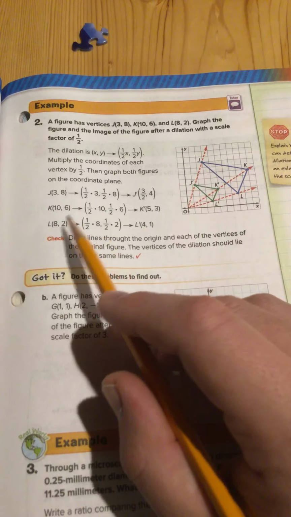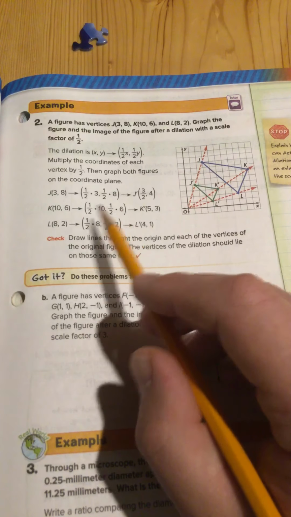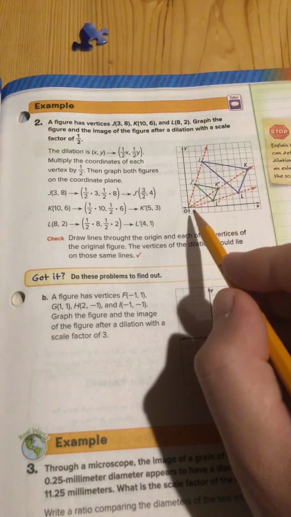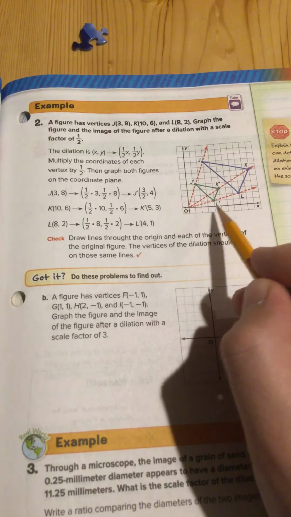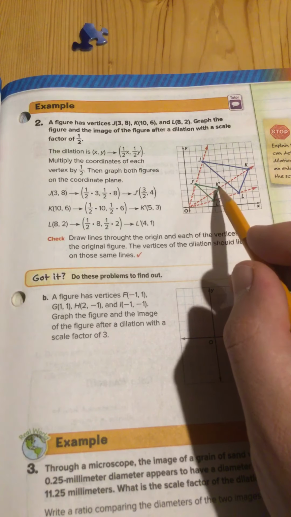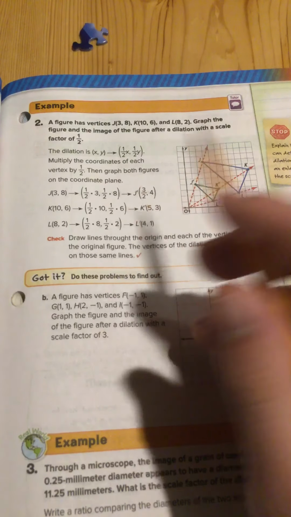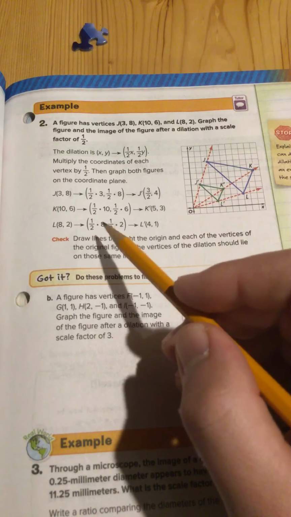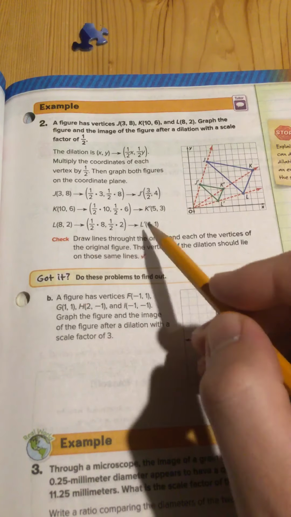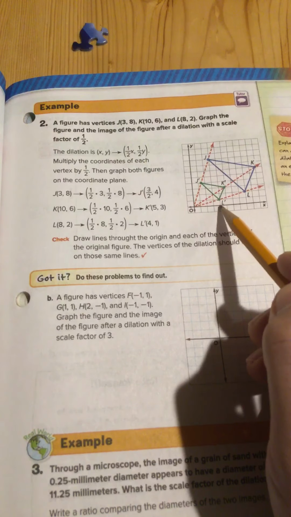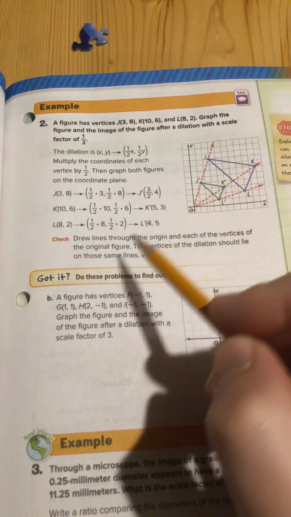Same thing with K, multiplied by 1/2 both their X and Y, and they got 5, 3. Over 5, up 3. This is still just multiplication. We're just adding the process of graphing it into this example. For L, they had 8, 2, multiply both by 1/2, and they get 4, 1. Over 4, up 1.